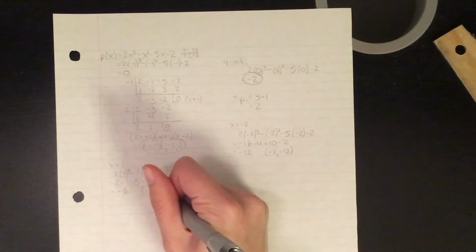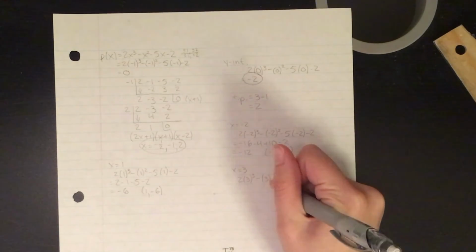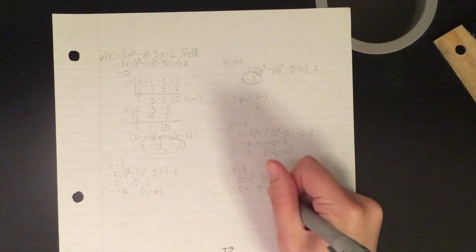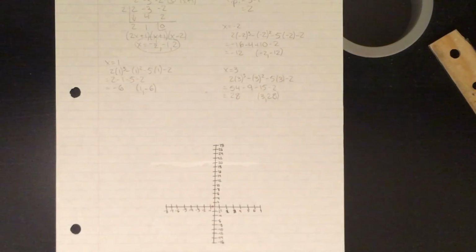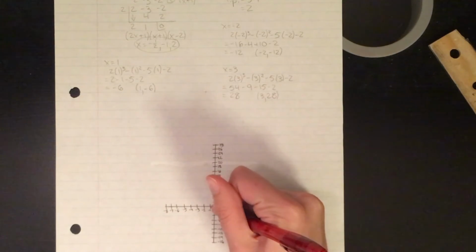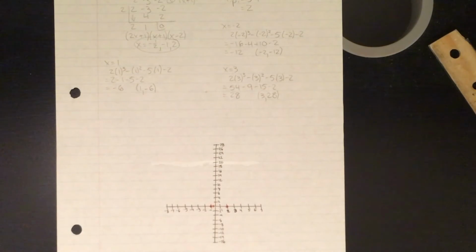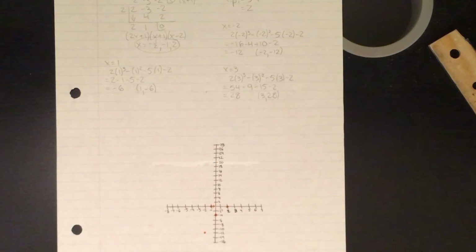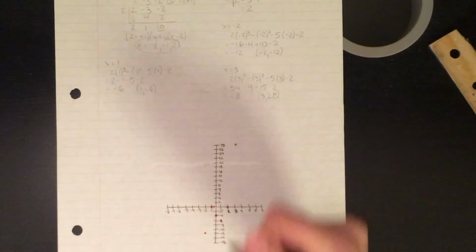And finally, I plugged 3 into the equation, so 2 times 3 cubed minus 3 squared minus 5 times 3 minus 2, which gives us the answer of 28, so that's the point 3, 28. And now we have enough points for our graph. So now that we can graph our function, we can start by putting the zeros onto the graph. So that's -1/2, -1, and 2. Next, I plotted the y-intercept, which was -4, and then I plotted the other points that I found for the graph. So that was 1, -6, -2, -12, and 3, 28.